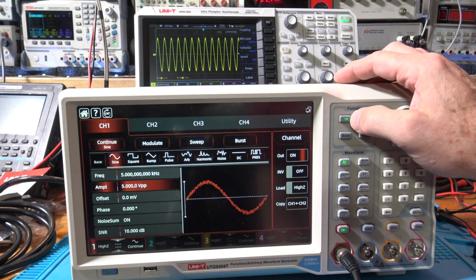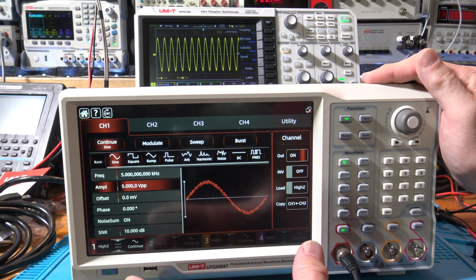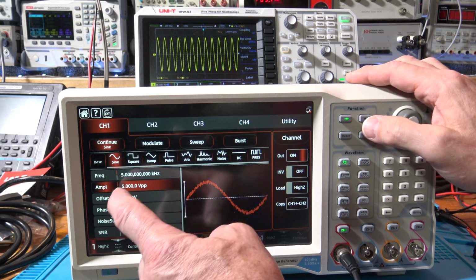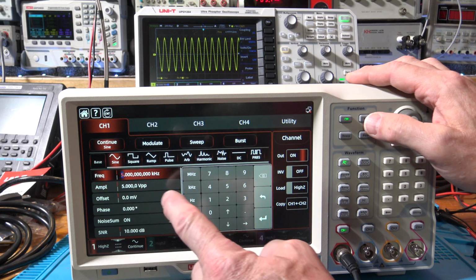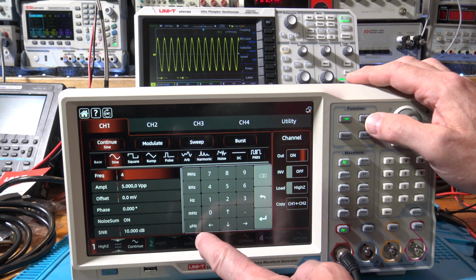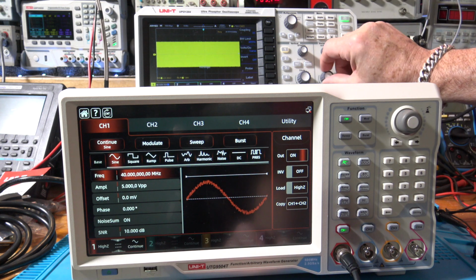All right, guys, so continuous wave, I guess that's just the normal function, right? So your normal function, continuous wave, frequency, we can go 40K maybe. We can go 40 megahertz too.